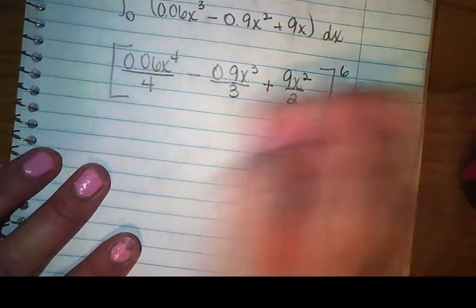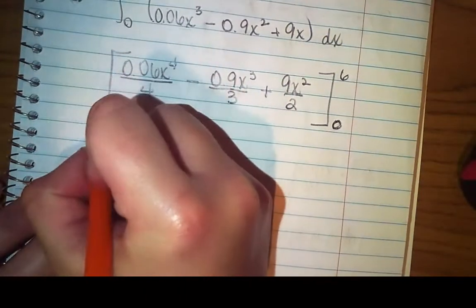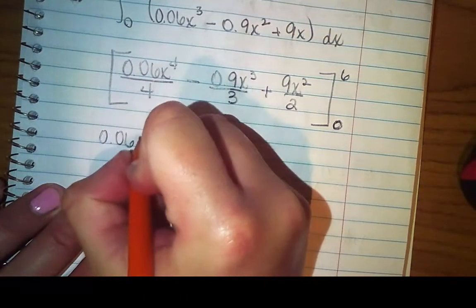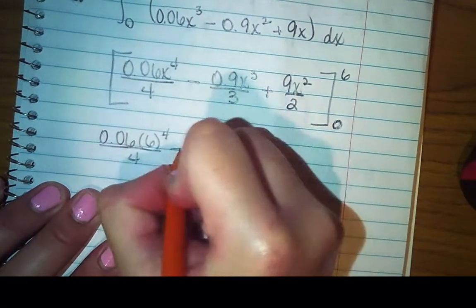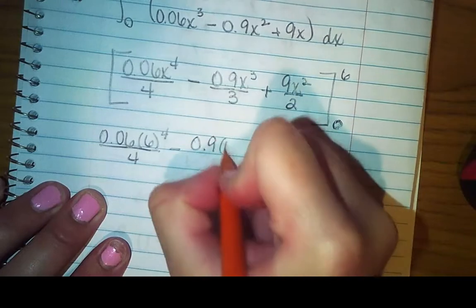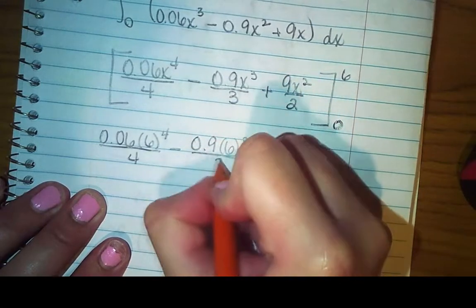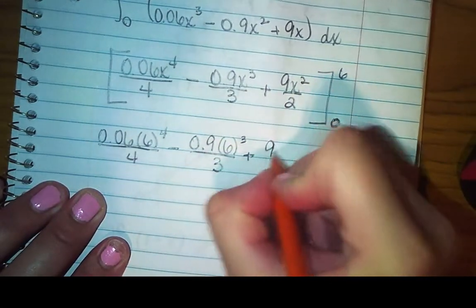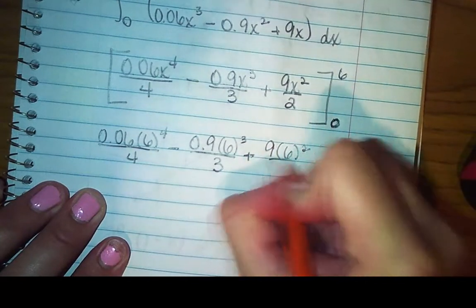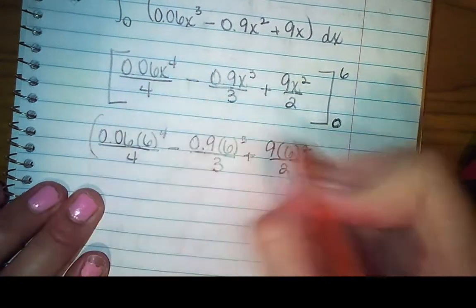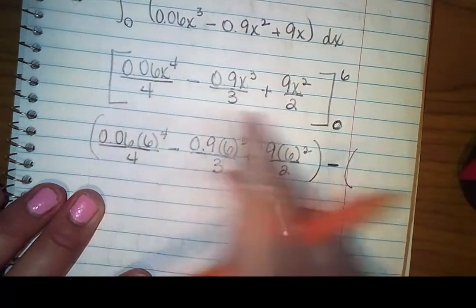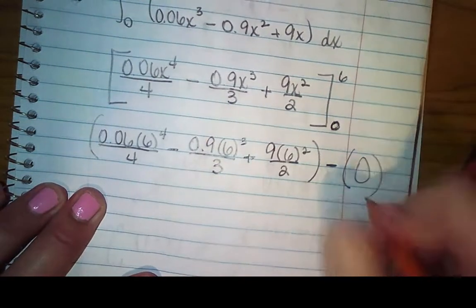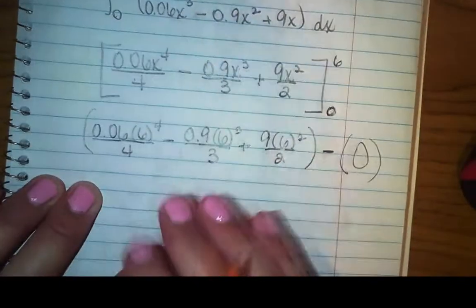But what I'm going to do is shove in a 6 first. So I've got 0.06 times 6 to the fourth over 4 minus 0.9 times 6 to the third over 3 plus 9 times 6 squared over 2. So that's evaluating by 6 minus, now evaluate by 0, and that whole thing zeroes out. Okay, so that's what you need to know there.